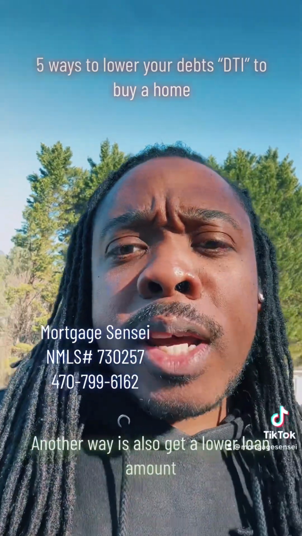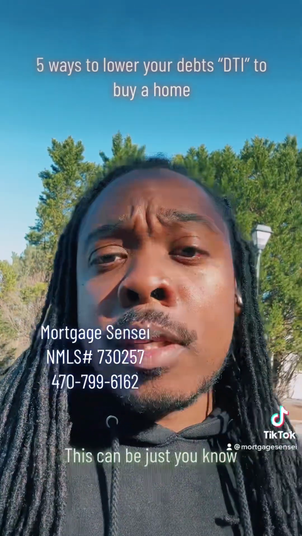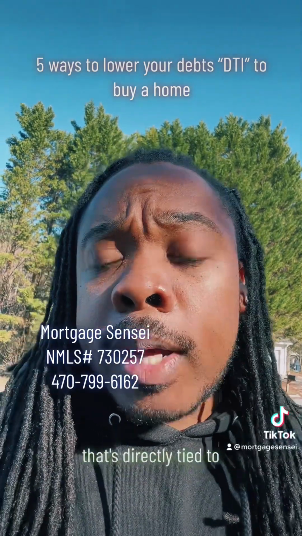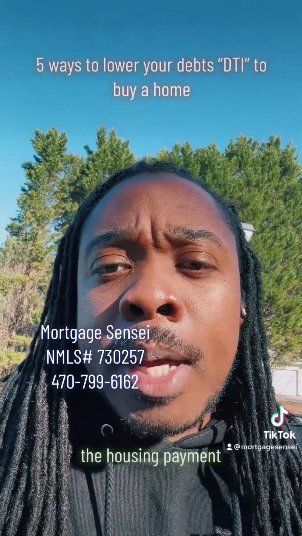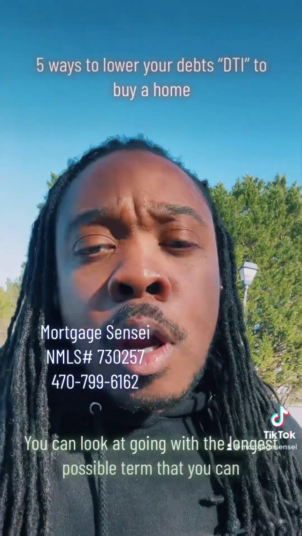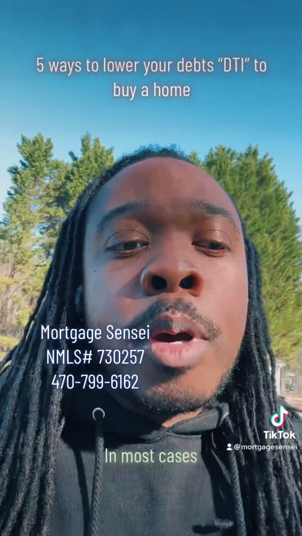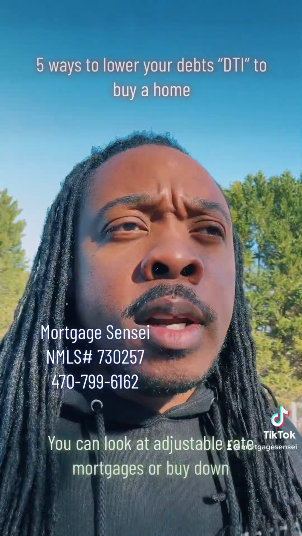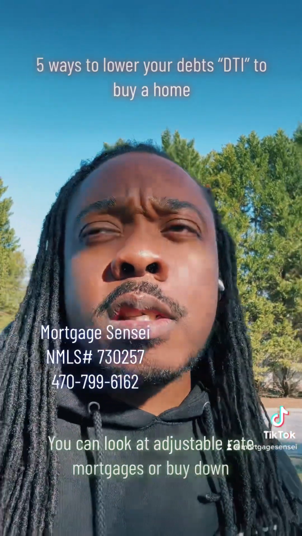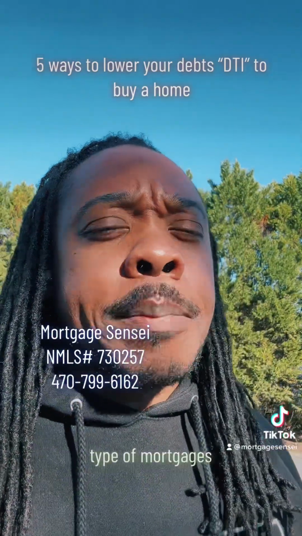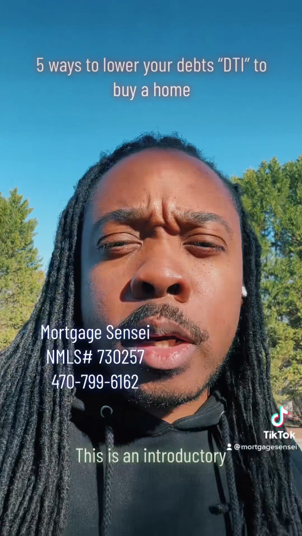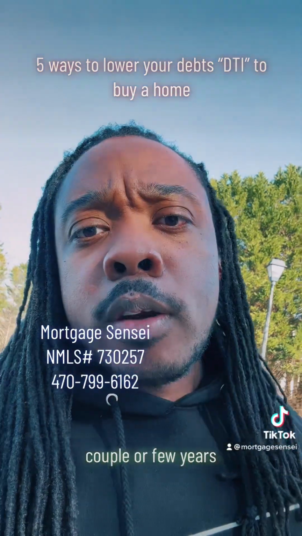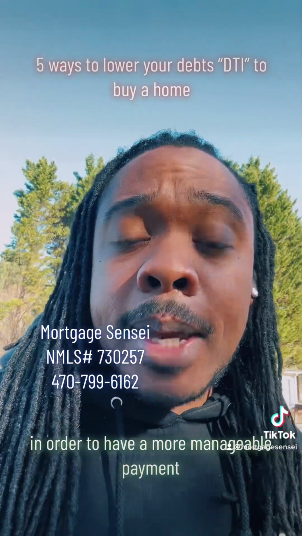Another way is also to get a lower loan amount. This could be just choosing less house or a lower priced house. That's directly tied to the housing payment. You can look at going with the longest possible term that you can. In most cases, we are looking at a 30-year fixed mortgage or something along those lines. You can look at adjustable rate mortgages or buy down type of mortgages. This is an introductory low interest rate that you can get for the first couple or few years in order to have a more manageable payment.